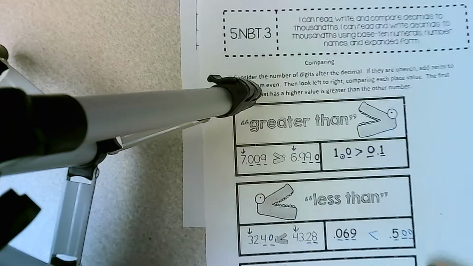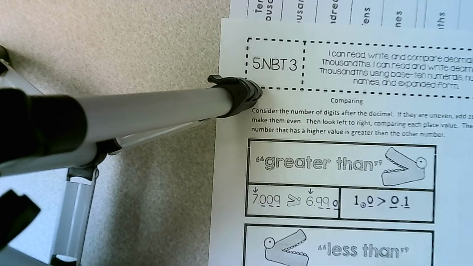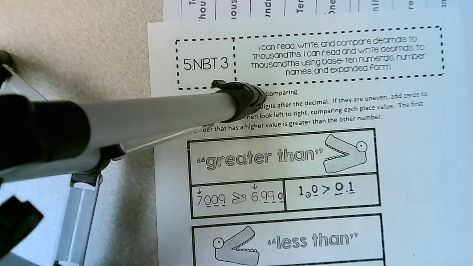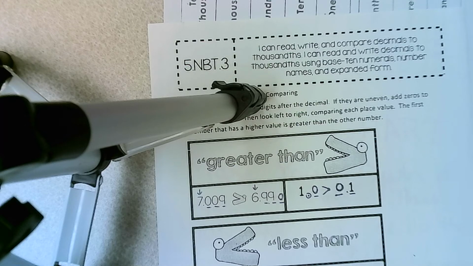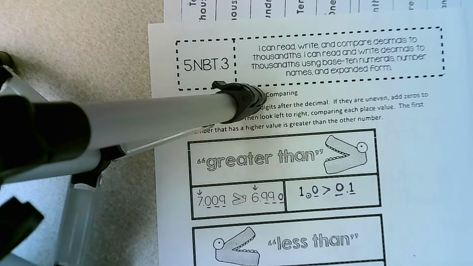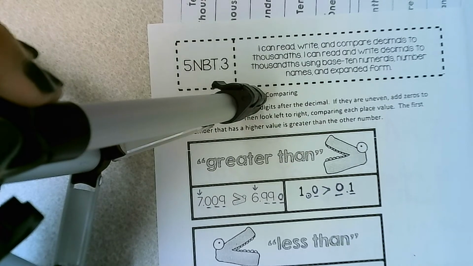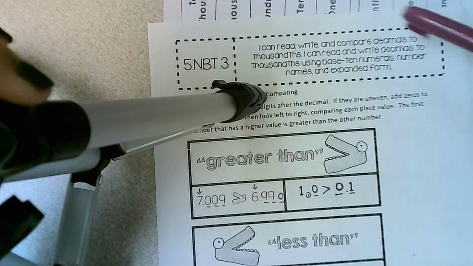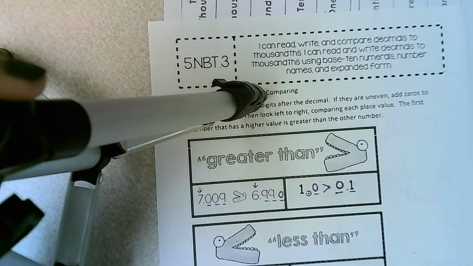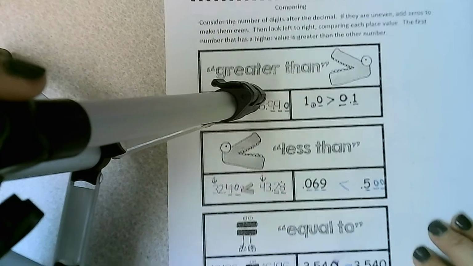That takes us to our I can statement for this week. We can already read and write decimals. Now we're comparing decimals to the thousandths. And then the base 10, that was for last week, and expanded form, that was for last week. So this week we are doing the comparing decimals to the thousandths. Last week was the read and write portion of that. All right.